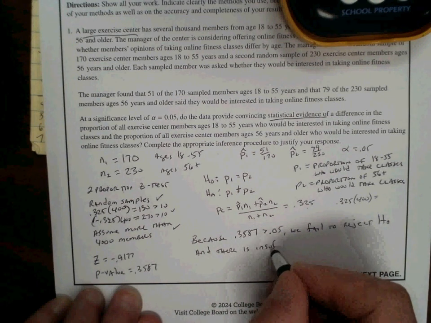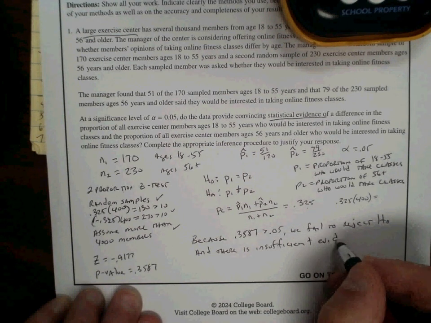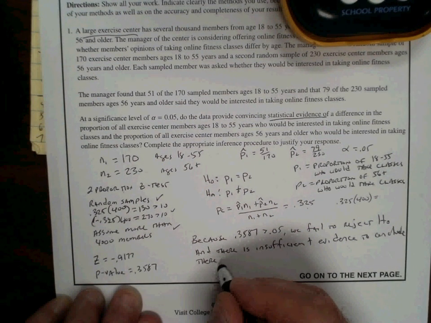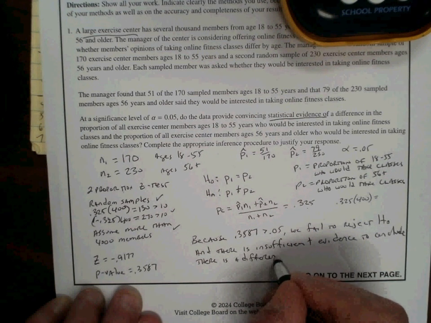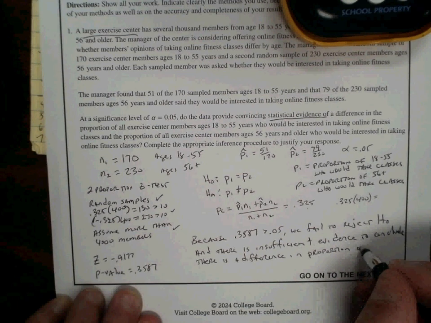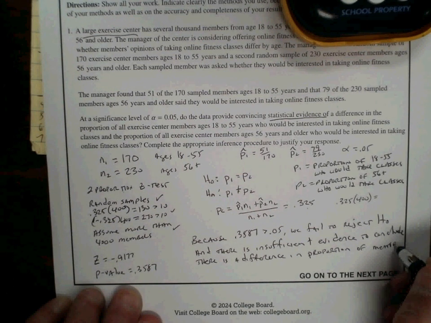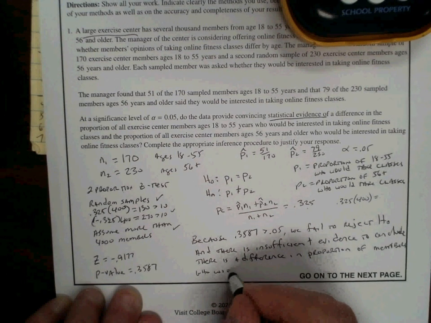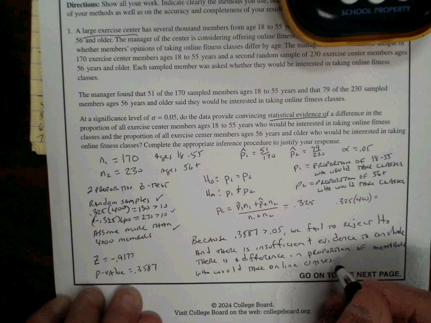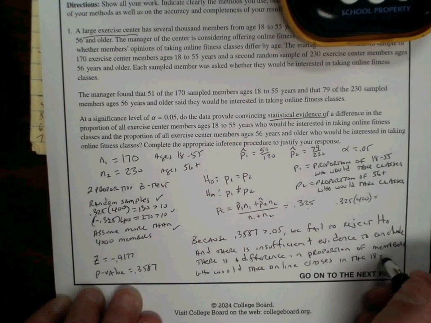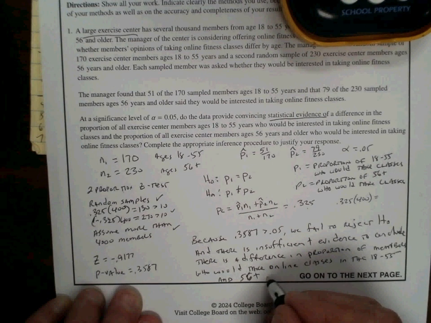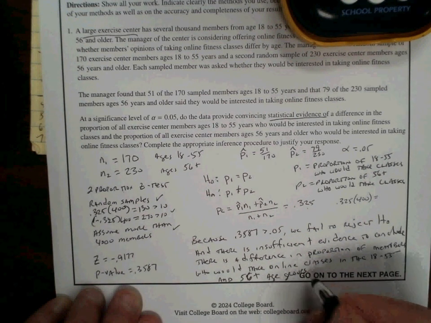And there is insufficient evidence to conclude there is a difference in the proportion of members who would take online classes in the 18 to 55 and 56 plus age groups.